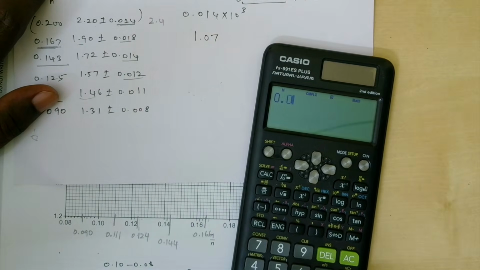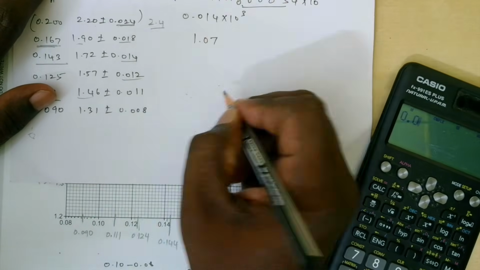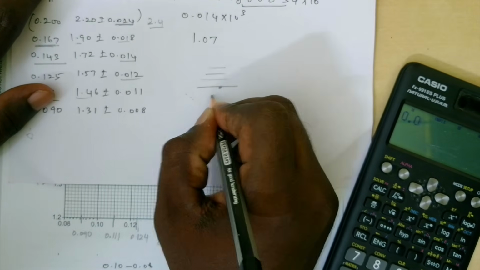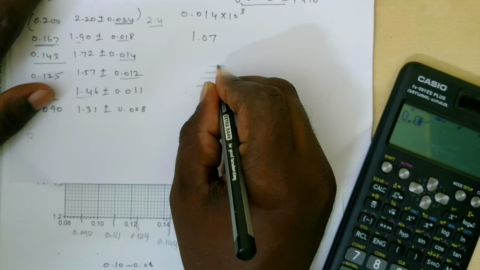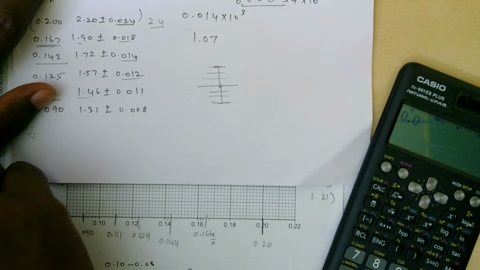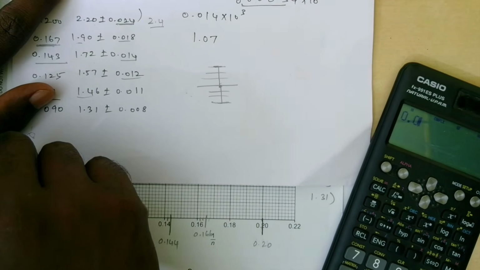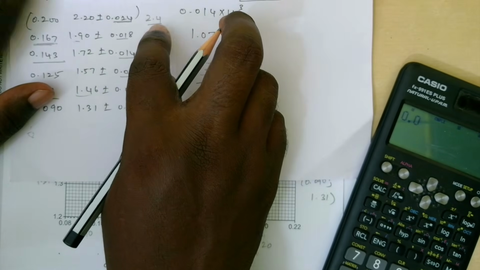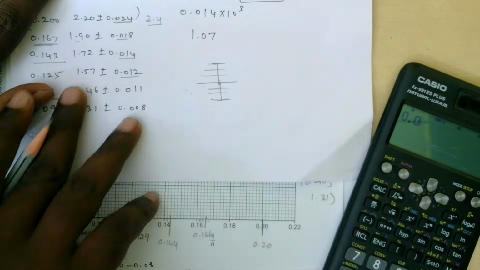2.4 means that if this is the point, then you have to go 1, 2, 3. You have to go 2.4 times up and 2.4 times down. Do you understand, sir? Since it is an uncertainty, an error bar, we can round it up to 3.